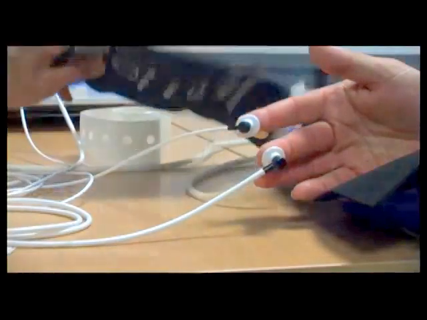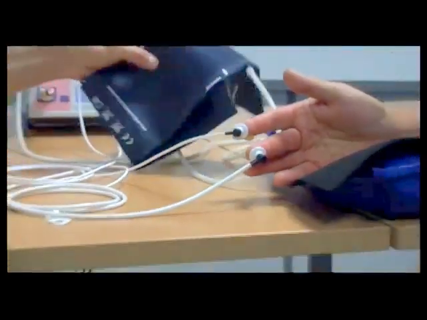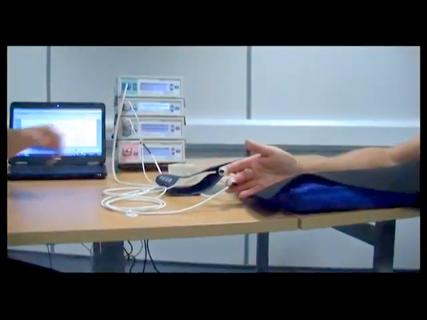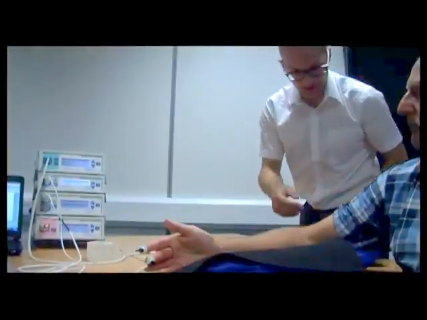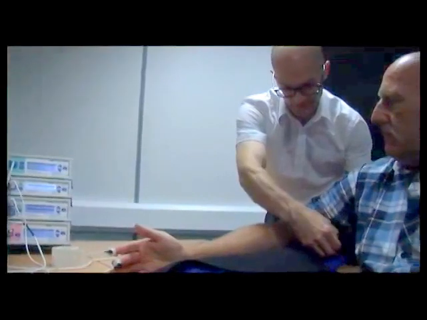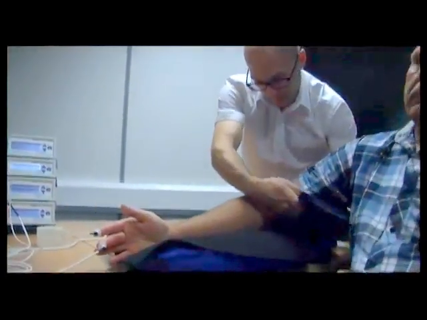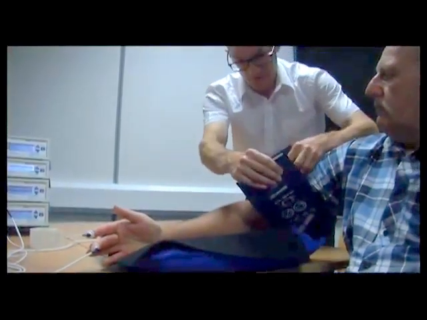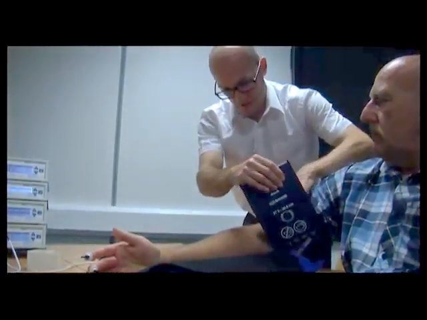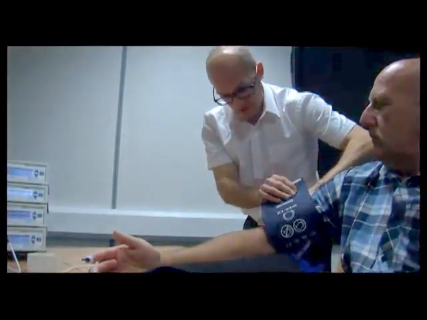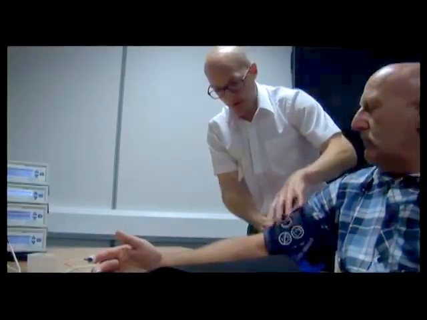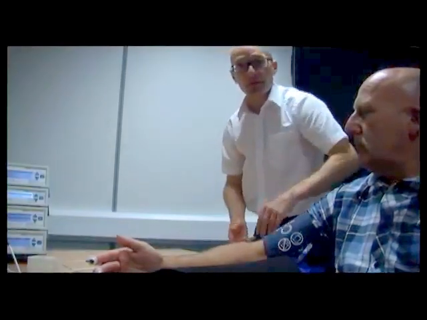Next, we're going to put the pressure cuff around the arm of the subject. So we take the pressure cuff, wrap it around the arm, making sure that it's firm around the arm but not too tight as to reduce the blood flow down the arm.